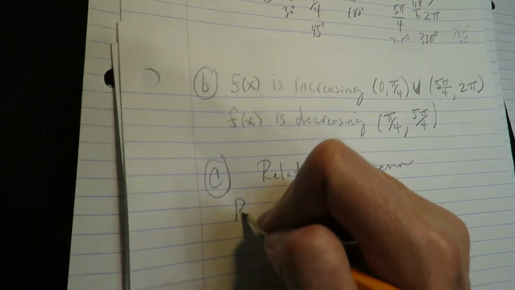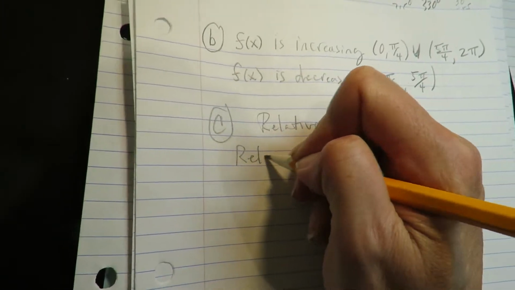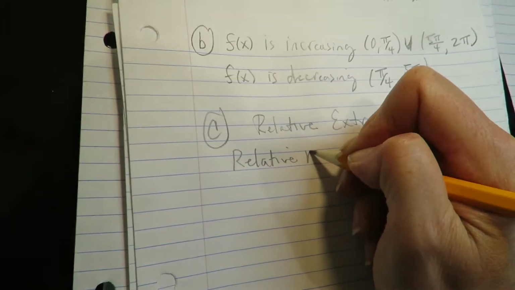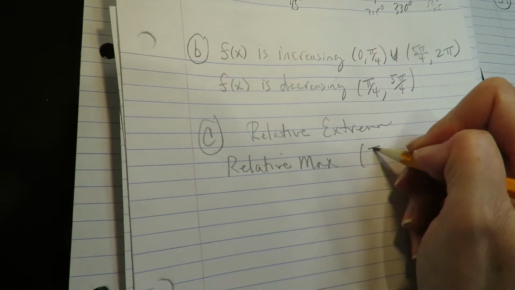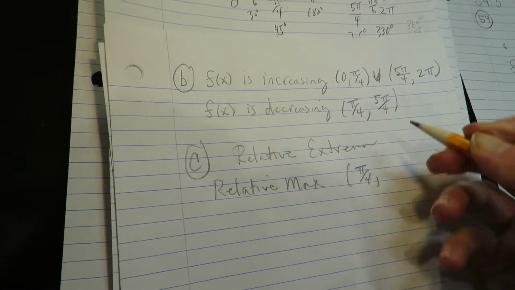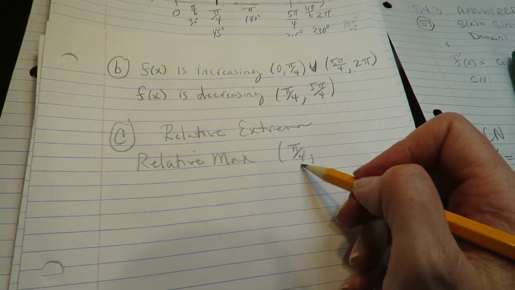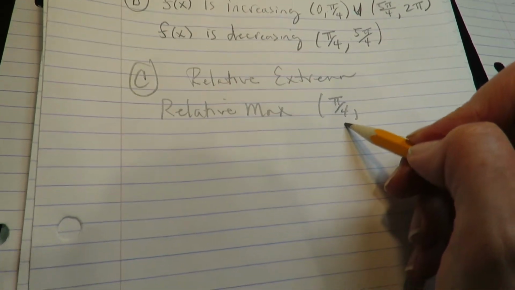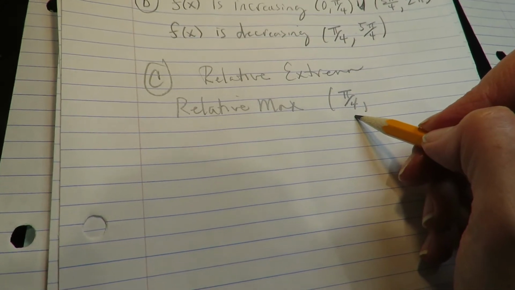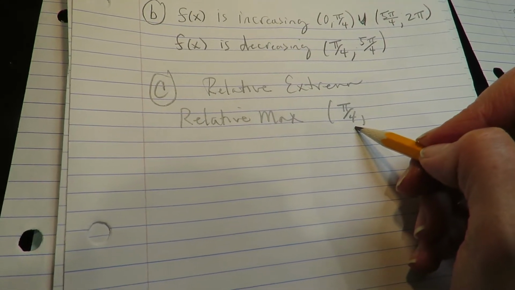Alright, so we have a relative max at pi over 4. Now again, you do not want to plug pi over 4 into the derivative. If you do, it will equal 0 because that's how we got that it was a critical number. What you want to do is plug this into the original function.